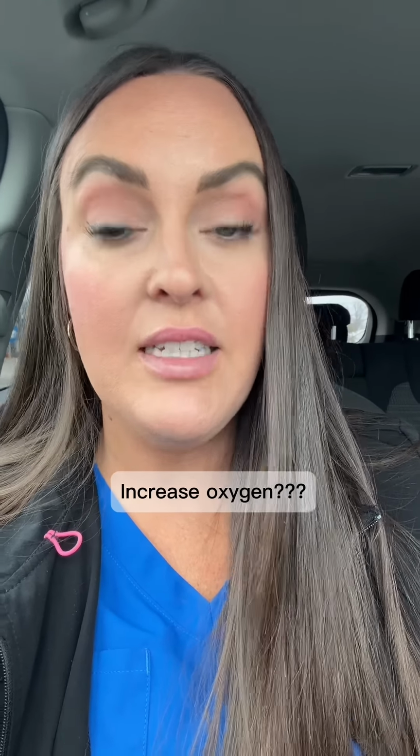So let's look at A. Do we want to increase oxygen delivery? Yes, this is true. The patient is hypoxic. Giving more oxygen helps improve their oxygen level while we treat the cause.